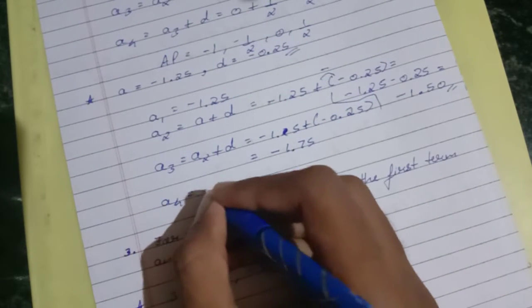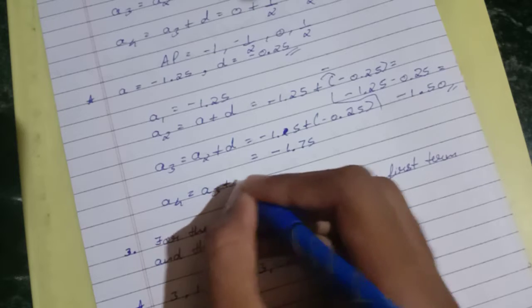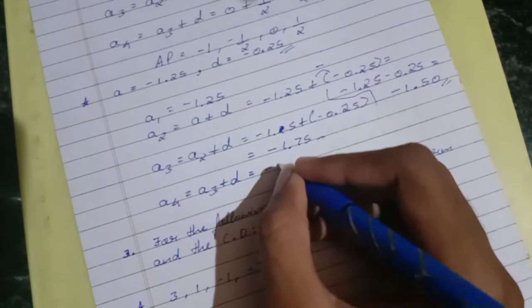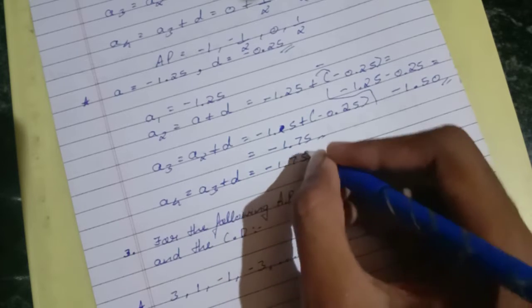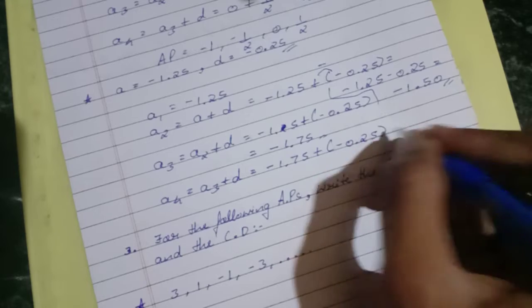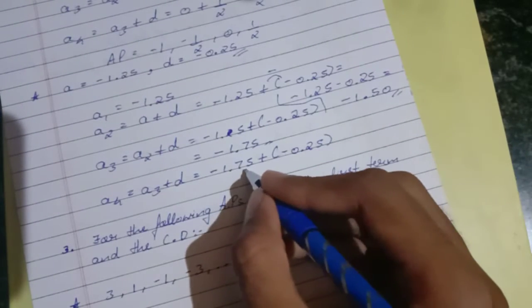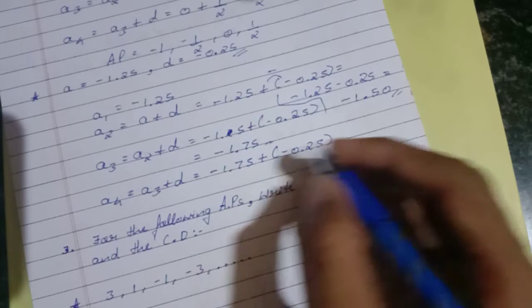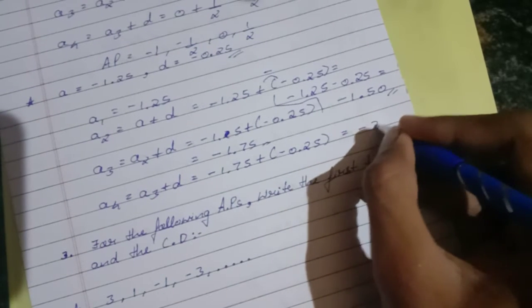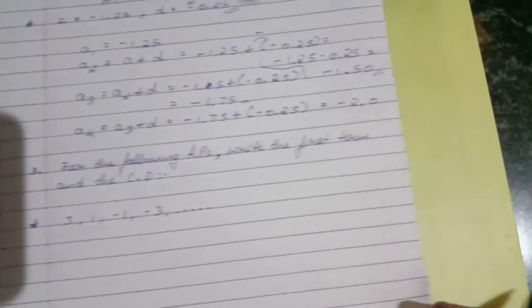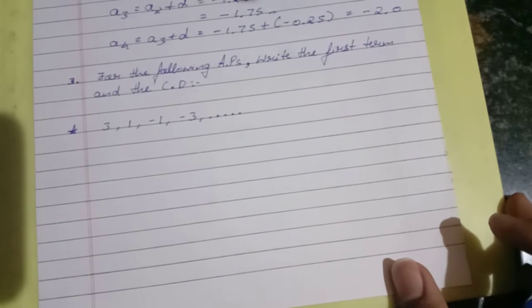A4 is equal to A3 plus D is equal to minus 1.75 plus minus 0.25. We should just add 0.25 to 1.75. The sign will be minus because plus into minus is minus. The answer is minus 2.0. Now let us go to the third main.